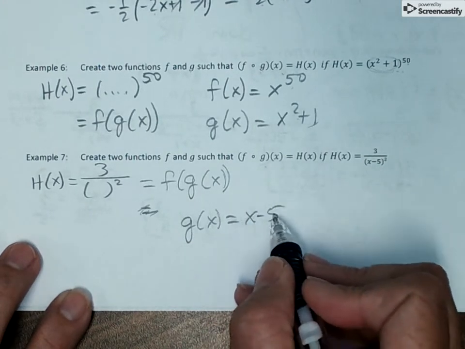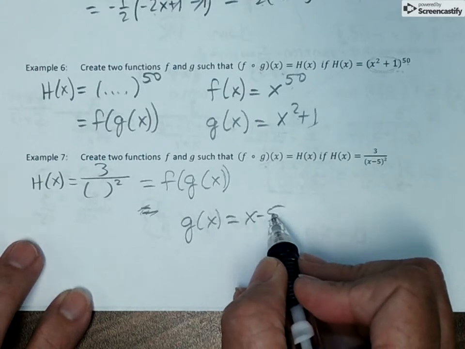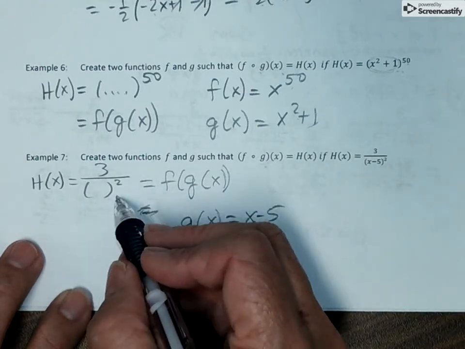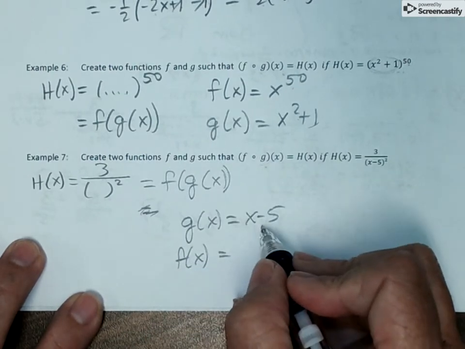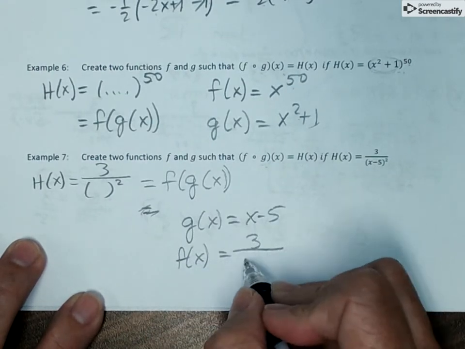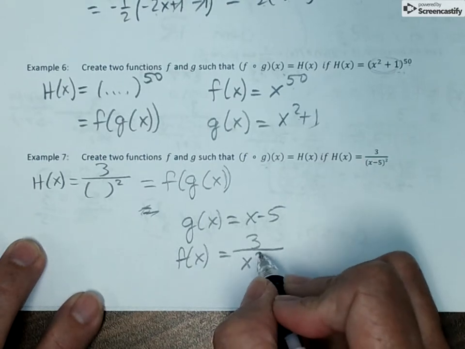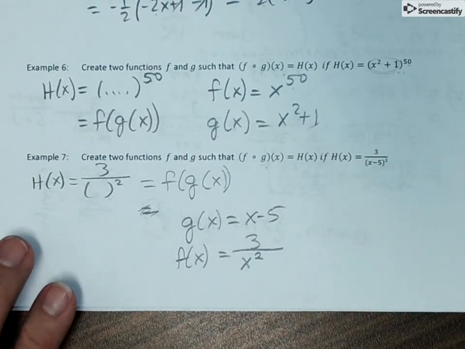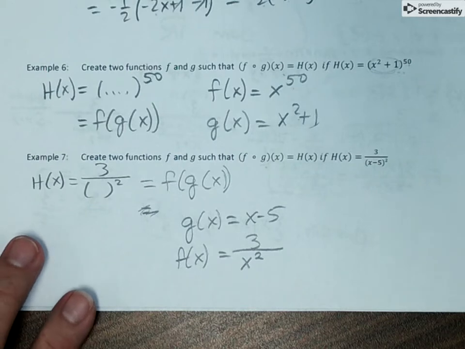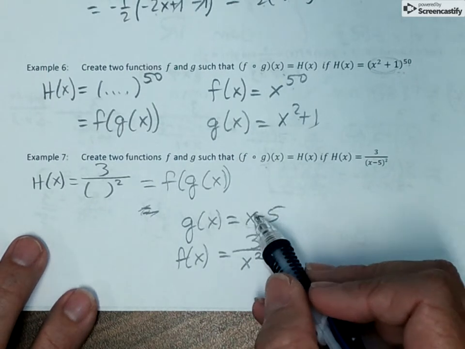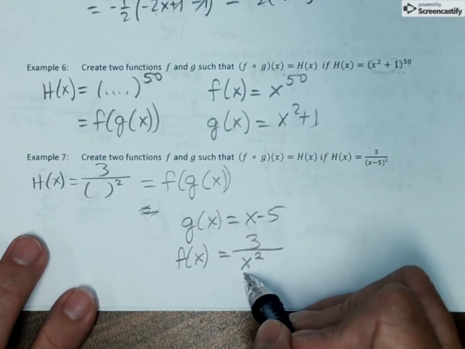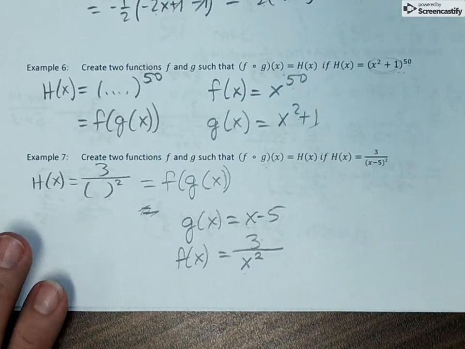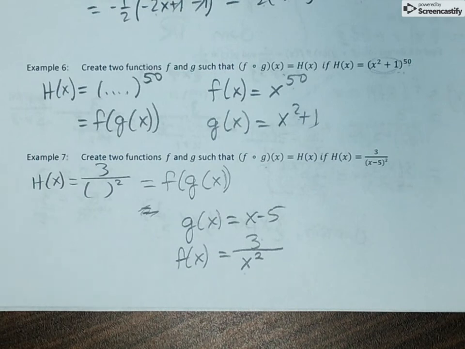So then I want to take that x minus 5, square it, and divide 3 by it. So f of x is going to take your input, square it, and divide by 3, or 3 divided by that. So this x minus 5 is going to be put into f. So wherever there's an x, I'm going to be putting x minus 5 and dividing 3 by it. And that would give me my composition function.